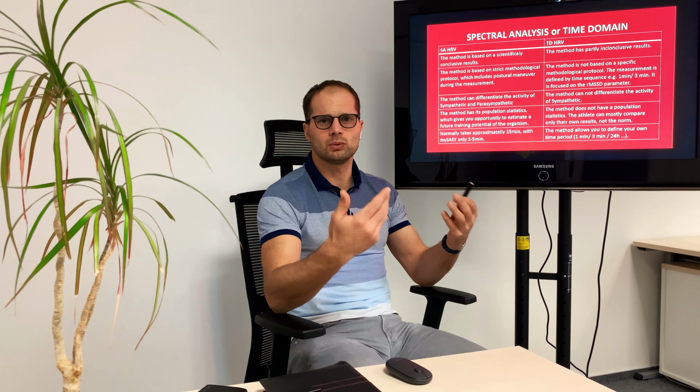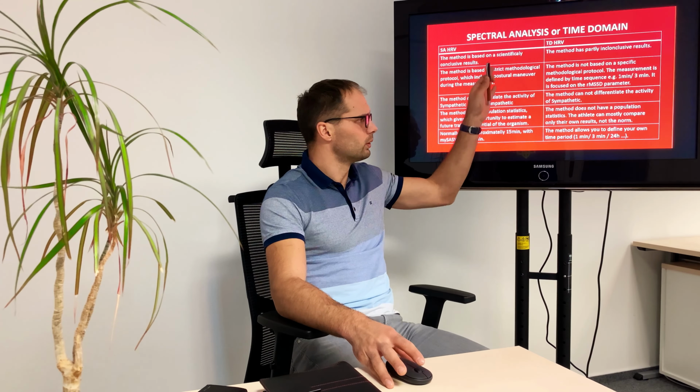here is the time period where you are measuring, or not the most important metric, but you are measuring within one time period, for example 1 minute or 2 minutes. And when it comes to spectral analysis of HRV, you are measuring the precise number of heartbeats, or actually the space between the heartbeats. When we were measuring 15 minutes, it was like 840 heartbeats which you needed to analyze to know all the information.